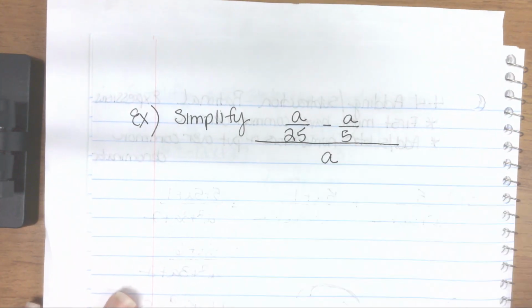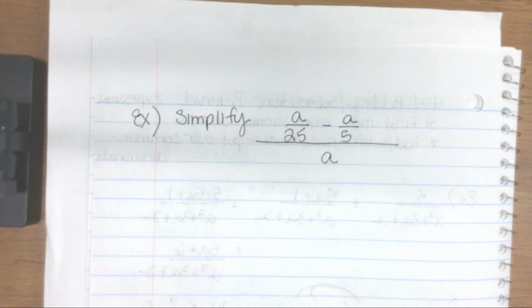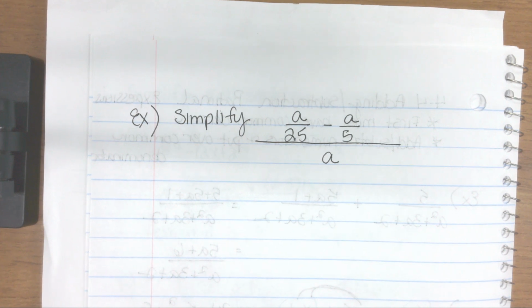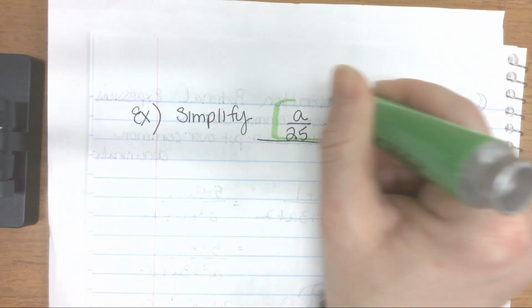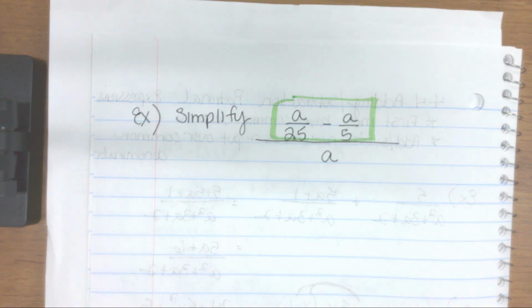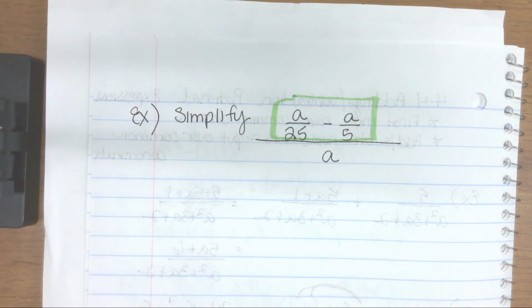all over a. So when you see this kind of problem, we'll do some practice with this today on whiteboards, where we have basically like two fractions embedded inside another fraction. What we always want to do first, guys, is if we can, we want to always simplify our numerator or denominator, okay? And so in this case, what I'm saying is, I am going to start this problem by subtracting those two fractions first, okay?